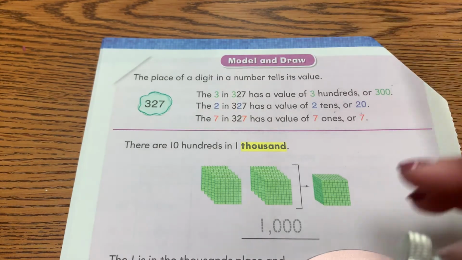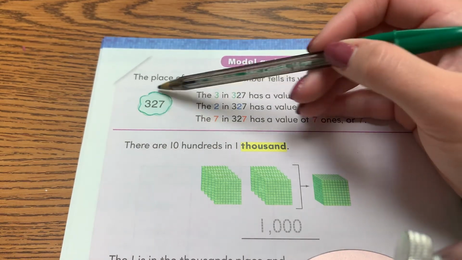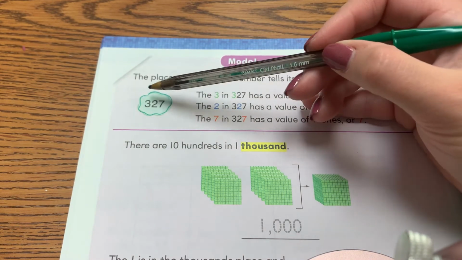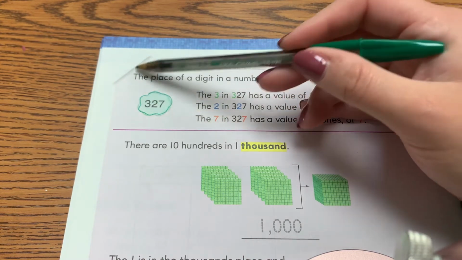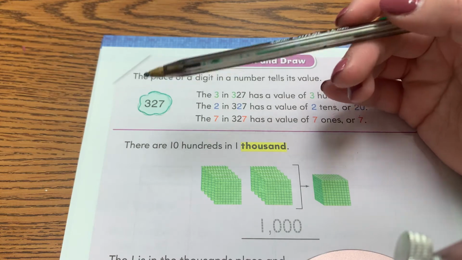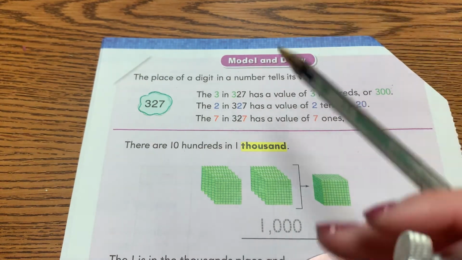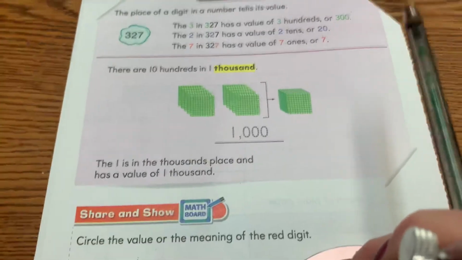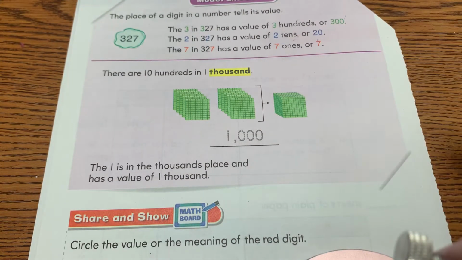Now we know there are 10 ones in a 10, 10 tens in 100. So how many hundreds do you think will be in 1,000? 10. We base all of this around 10. So there are 10 hundreds in 1,000, and we can represent this by a cube.